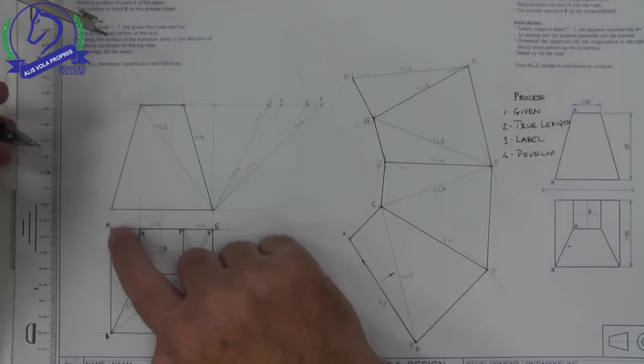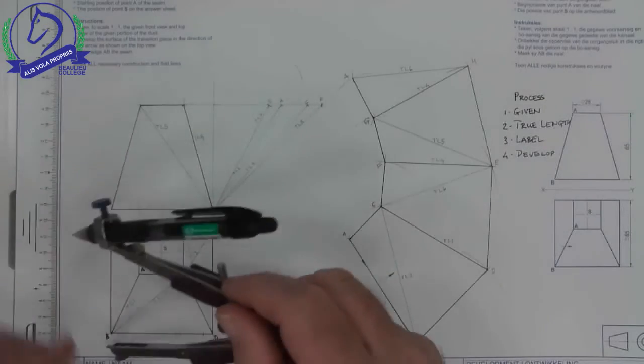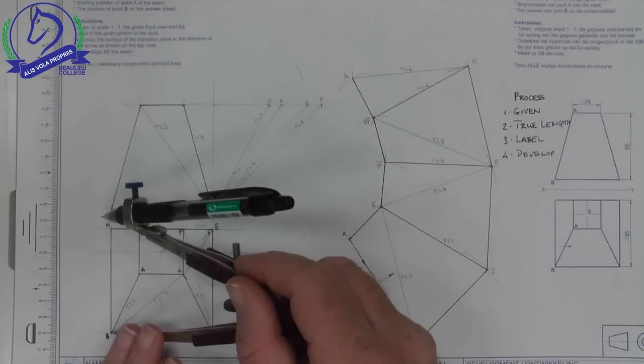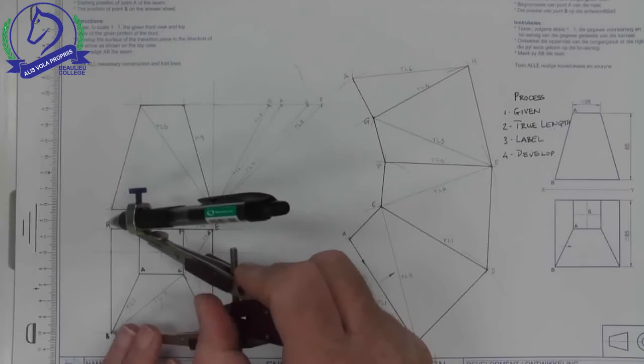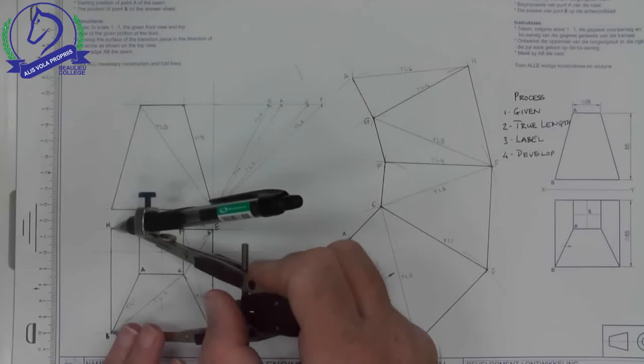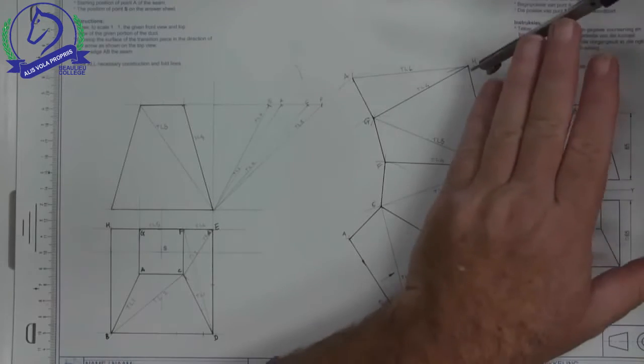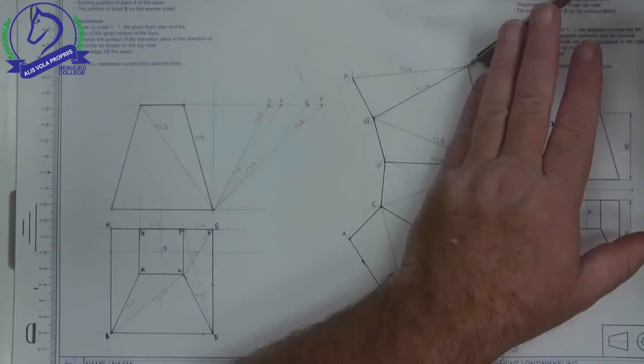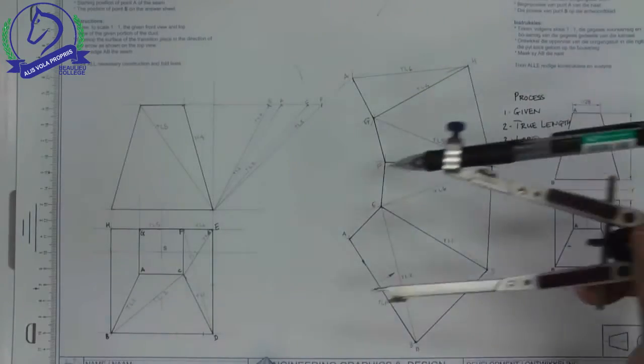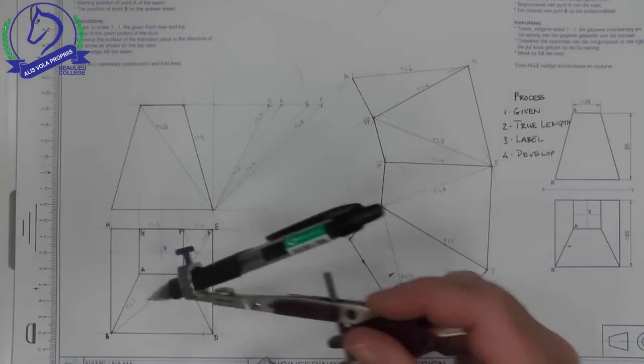The last corner I need to find is my distance from H to B, which was my true length of the base. Draw my arc. From A to B was true length 1.